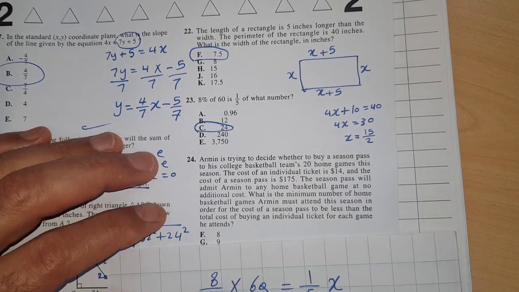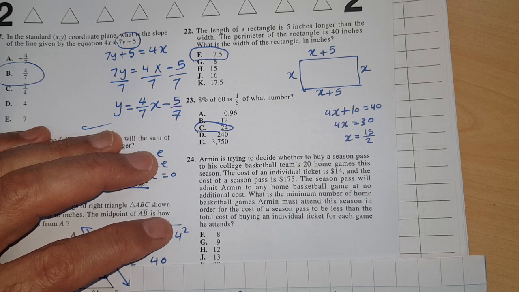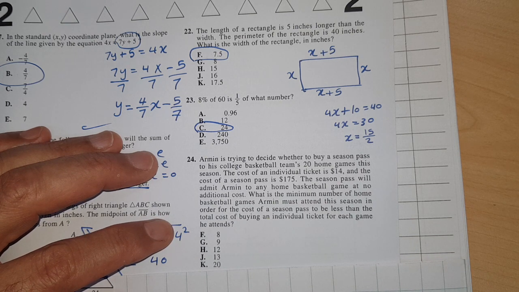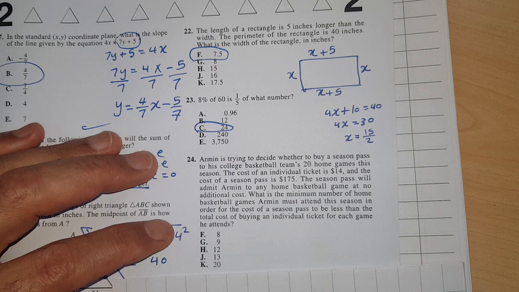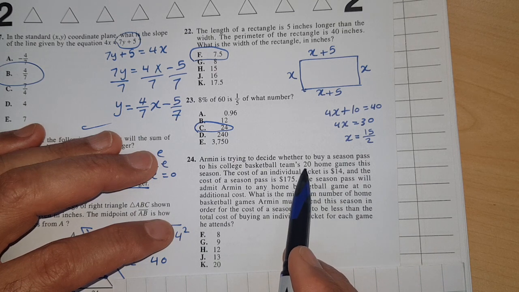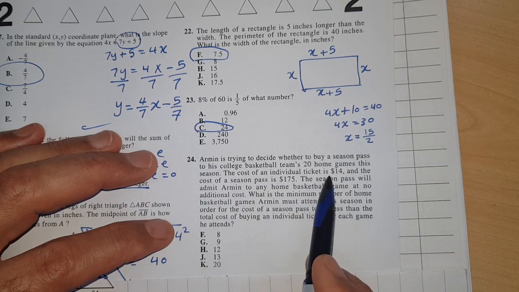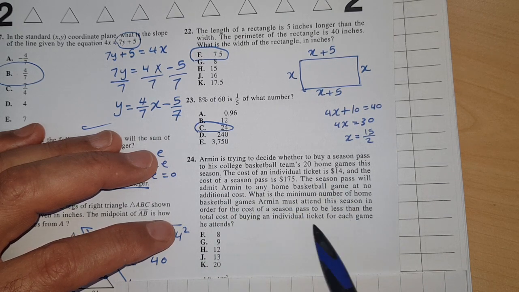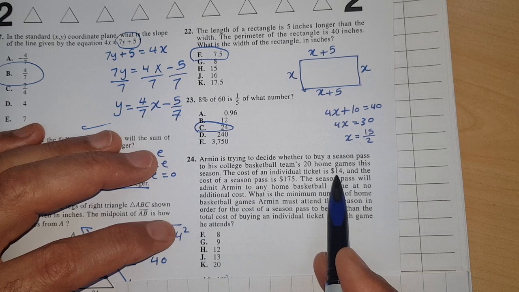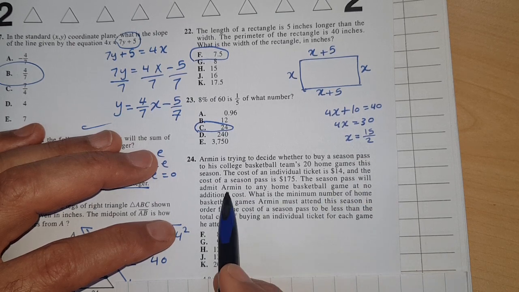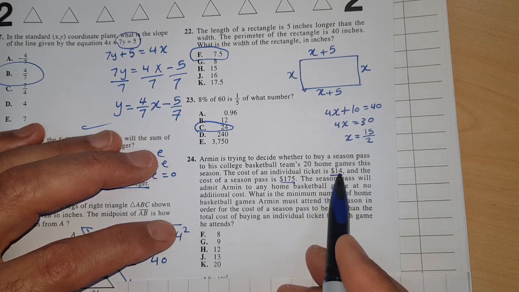Okay. Armin is trying to decide whether to buy a season pass for his college basketball team's 20 home games this season. The cost of an individual ticket is 14. If he pays game by game, he will pay 14 for each game, okay? If he pays for the season at one time, he will pay 170. But if he pays for each game, he will pay 14 times 20.